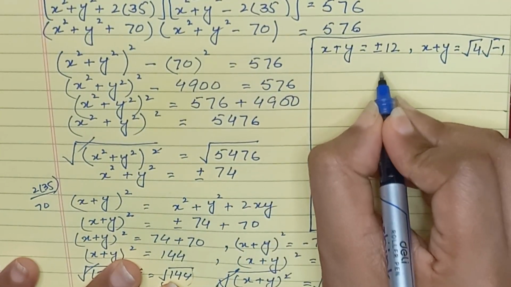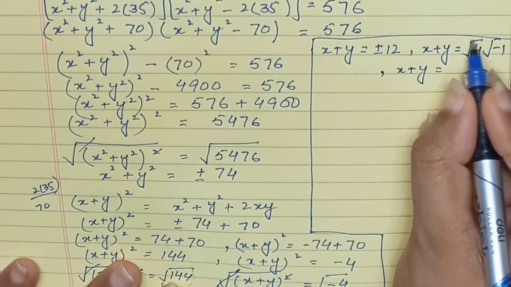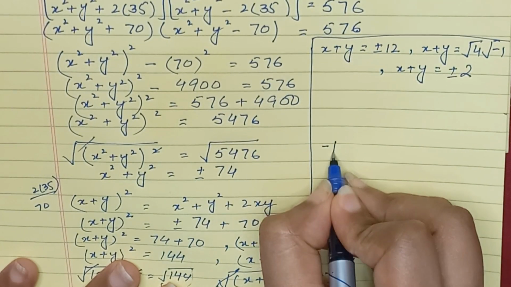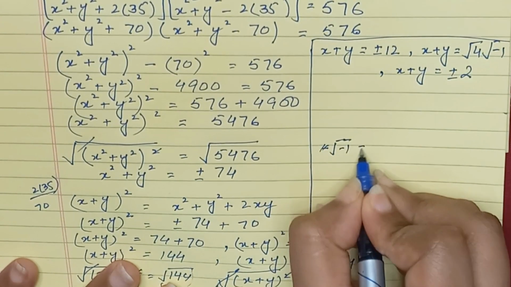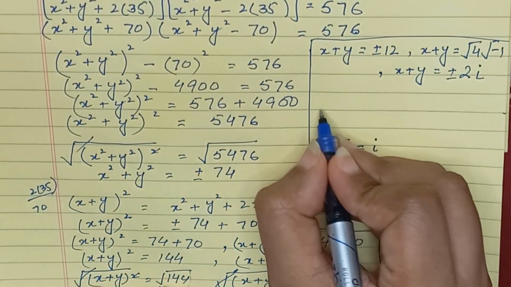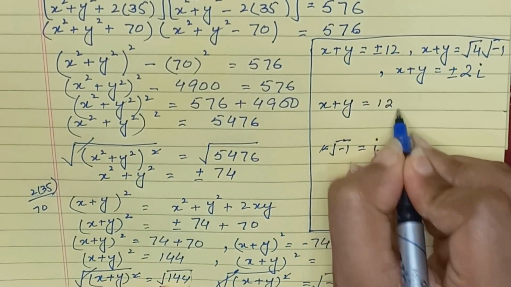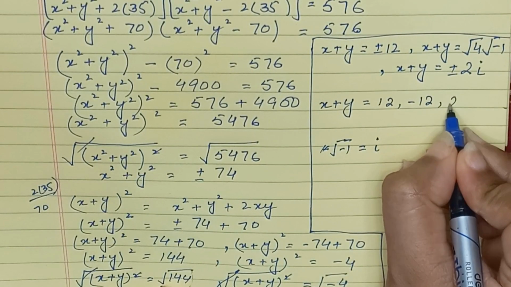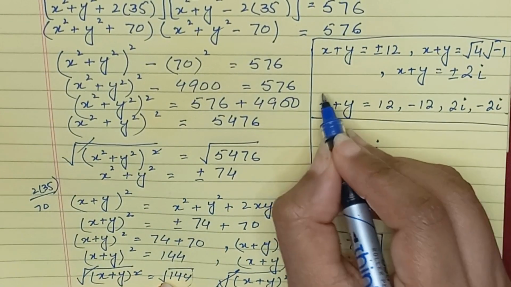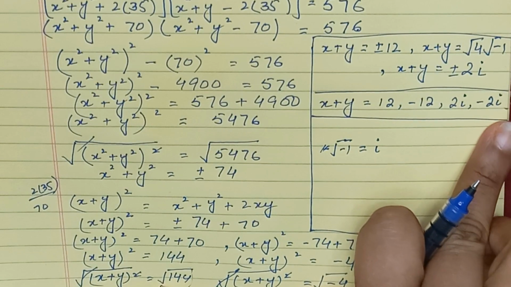So it will become x plus y is equal to square root of 4 is 2, so plus minus 2, and we know that square root of negative 1 is equal to iota, so it will become iota. So we have the values of x plus y are 12, minus 12, 2 iota and negative 2 iota. So here we have 4 values of x plus y, which are 12, minus 12, 2 iota and negative 2 iota.